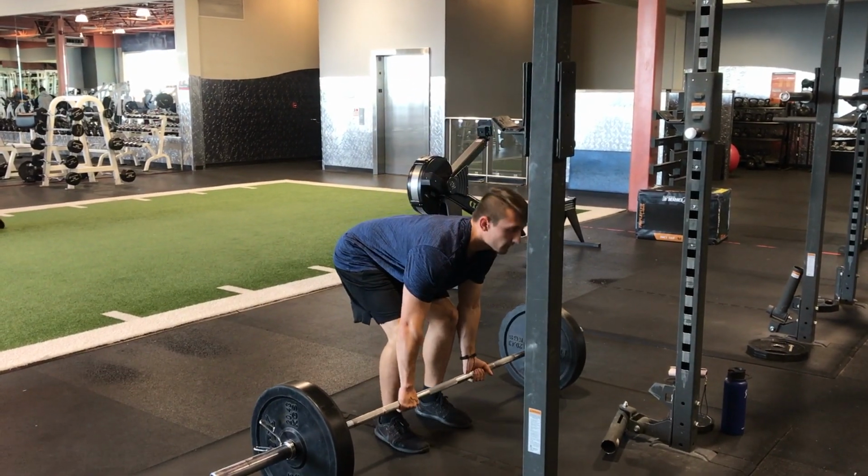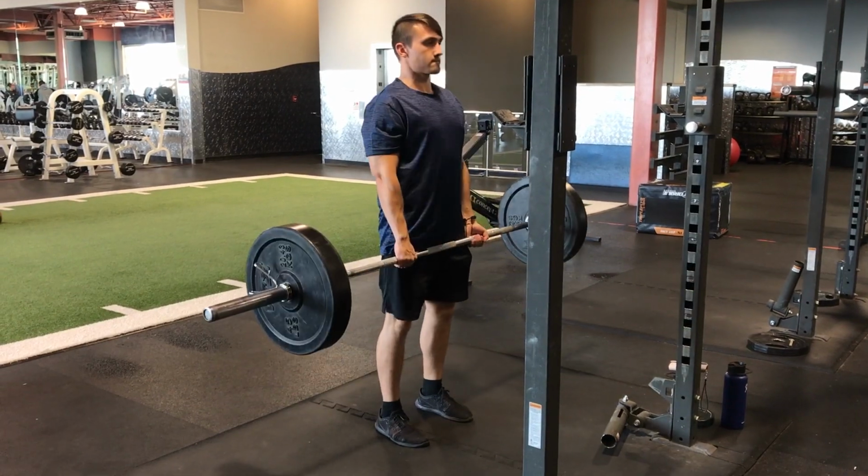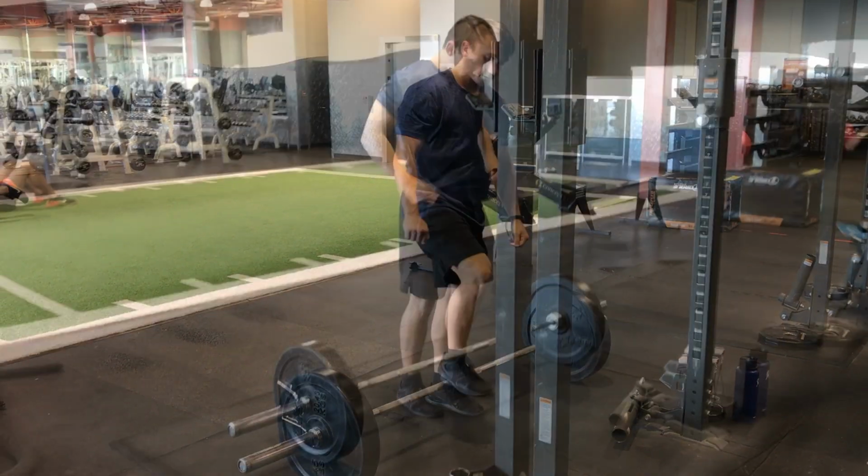Also, a little pro tip, don't drop your weights like this when you're actually at the gym. It's kind of annoying.